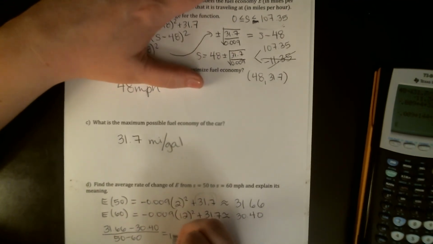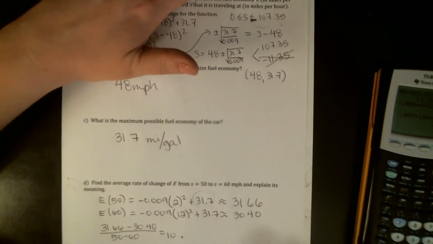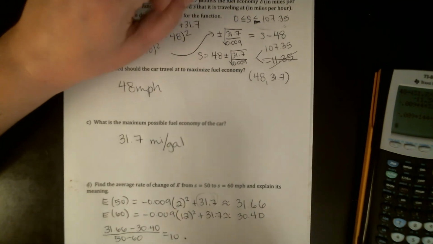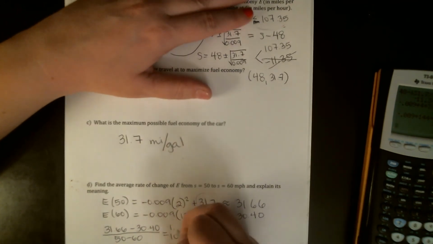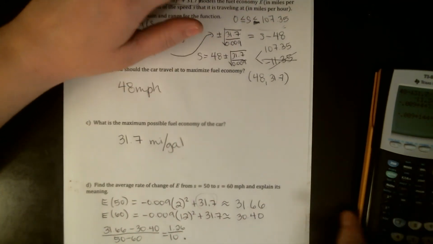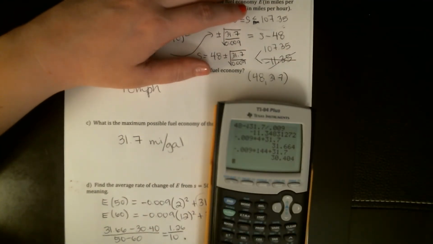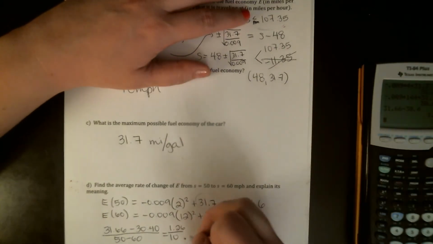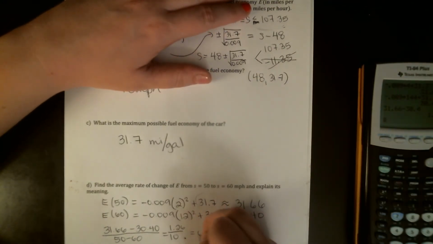Okay, the bottom is 10. Let's see if I can do decimals in my head today. 30.4, 31.4, so it's a 1.26, I believe. We will double check me, because sometimes I can't be trusted with these things. 1.26, and then if we divide that by 10, it's going to become 0.126.